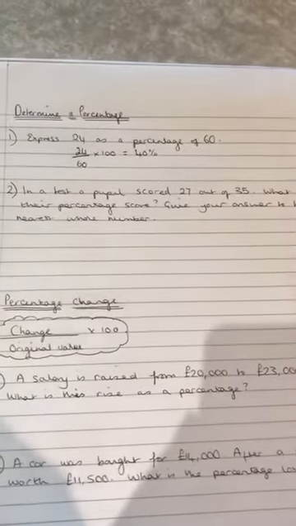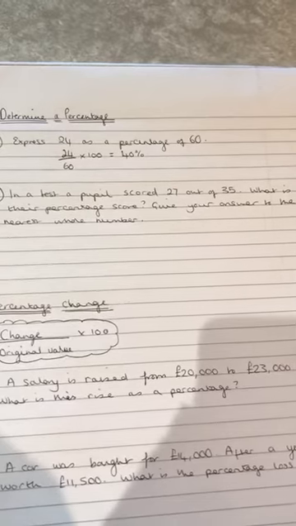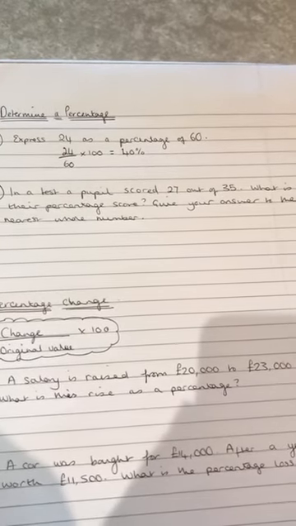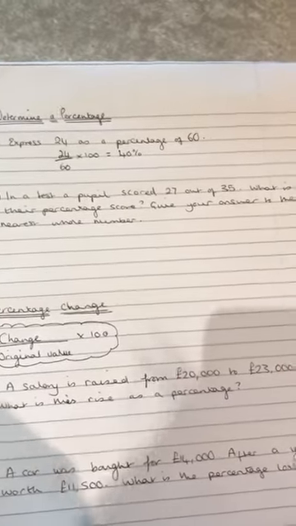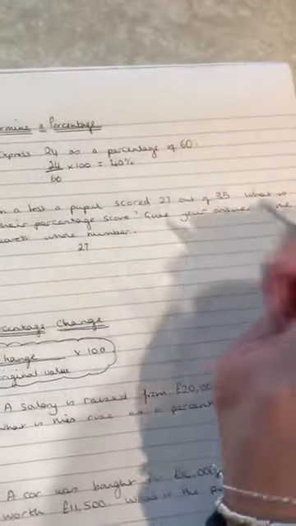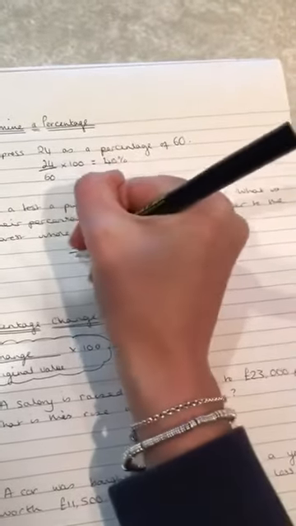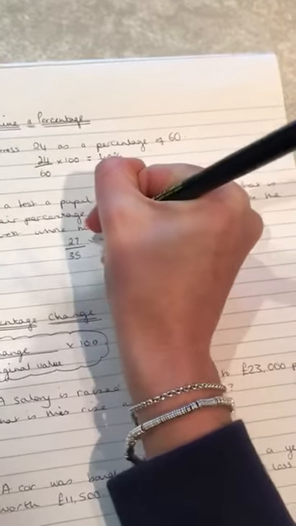Okay, the second one. In a test, a pupil scored 27 out of 35. What is their percentage score? Give your answer to the nearest whole number. So again, you put what they scored, which in this case was 27, over the total amount of marks they could have had, which is 35, and then times that by 100.